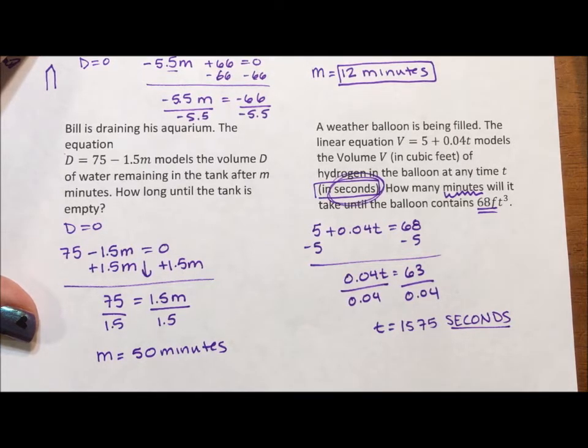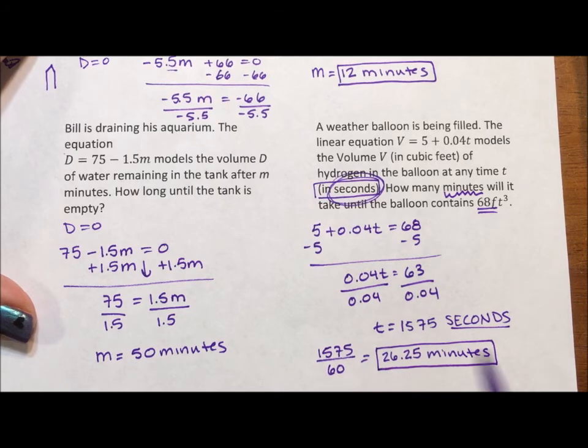So there are 60 seconds in a minute. So if we take the 1575 and divide by 60, we get 26.25 minutes. Now, that is not 26 minutes, 25 seconds. That's not how it works. This is 25 hundredths of a minute. I'm not asking to do mixed units. We'll leave it as a decimal, so we'll leave this as our final answer.